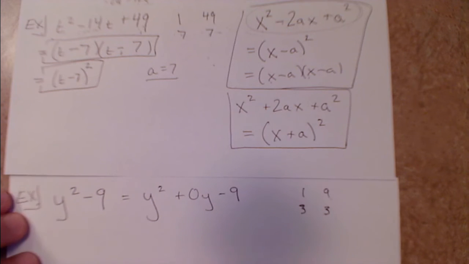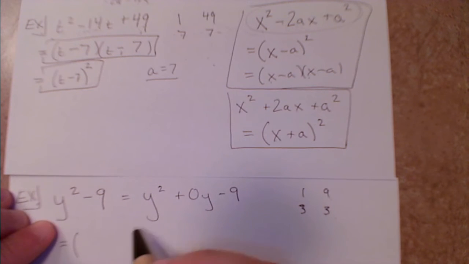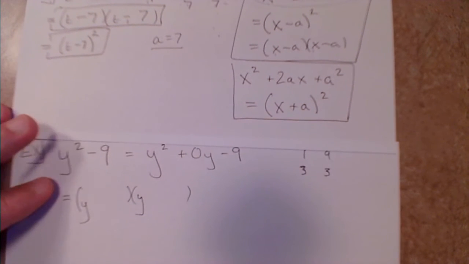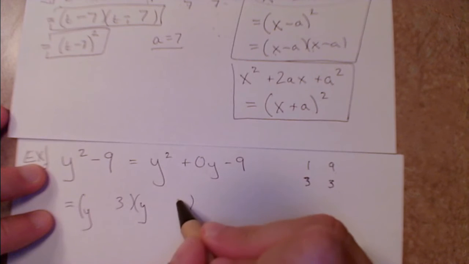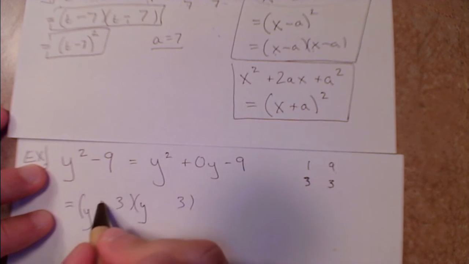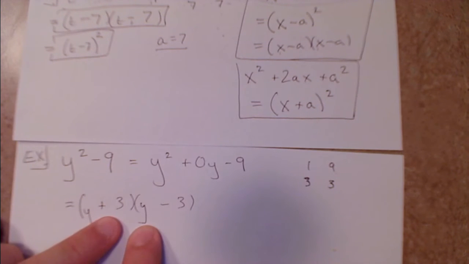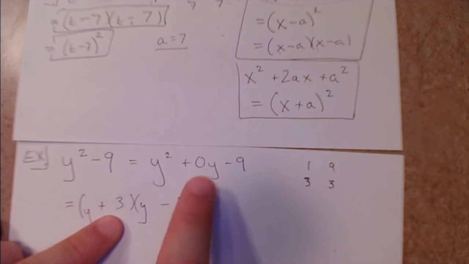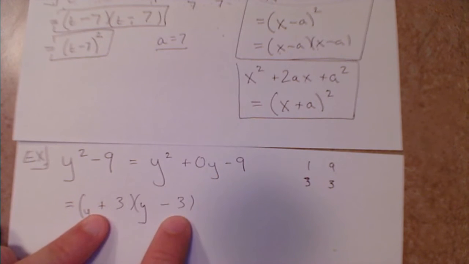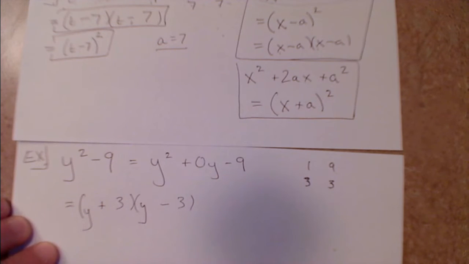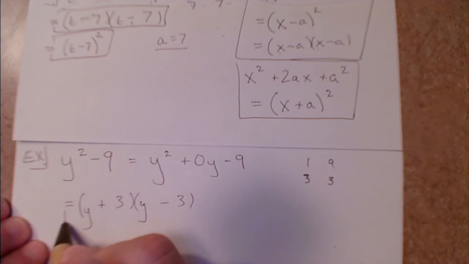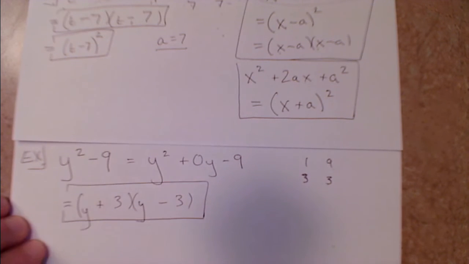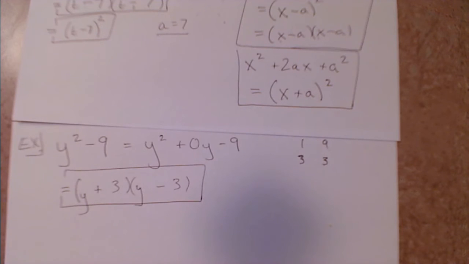All right, but this is still factorable because, again, the only way to get y squared is if the F in FOIL is y times y. And now if we have any hope of getting 0, we have to have a plus 3 and a minus 3, right? Negative 3y plus 3y, those cancel out, those sum to 0y, and positive 3 times negative 3 is negative 9. All right, so this is the answer, and as a matter of fact, this has a special name. It's called a difference of squares.